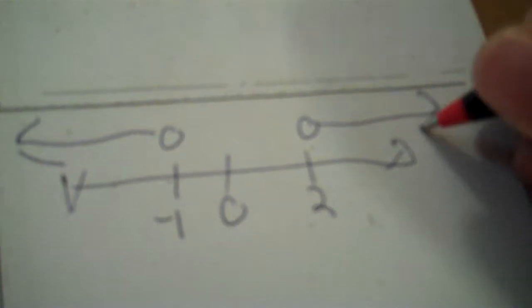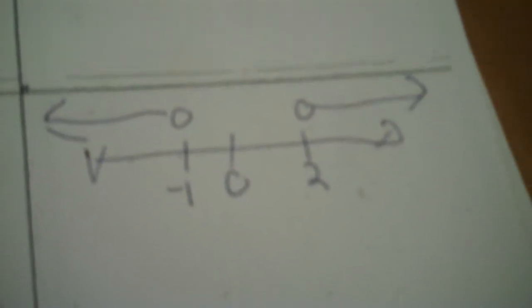Circle, circle. Negative 1 eats the number, so when it eats the number this way, then this goes back the other way. Then they either come together or go apart. So "or." So on this side you're going to have x less than negative 1. On this side, x greater than 2.